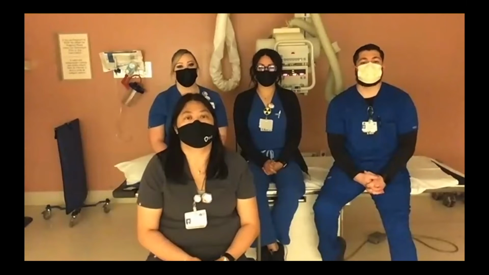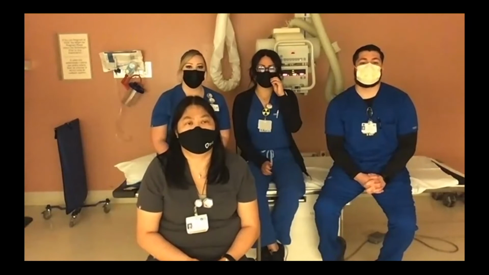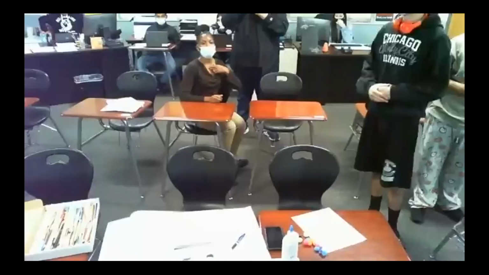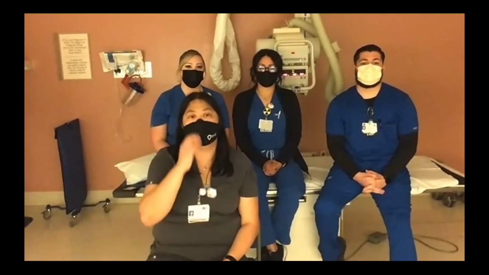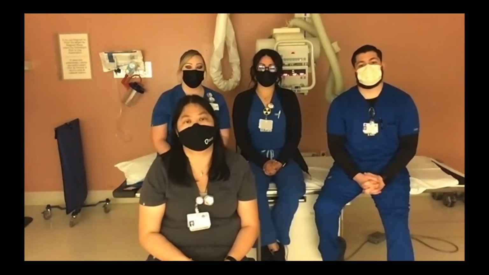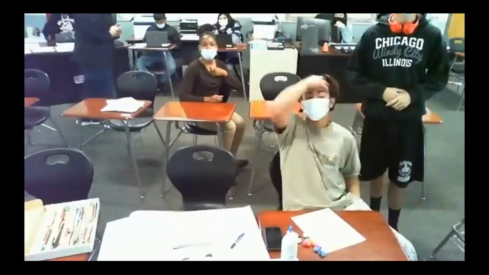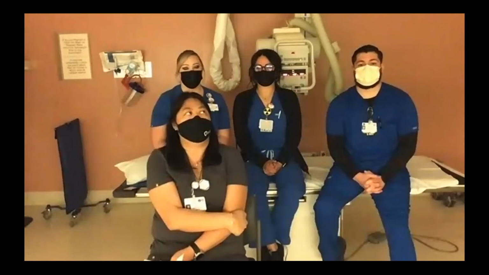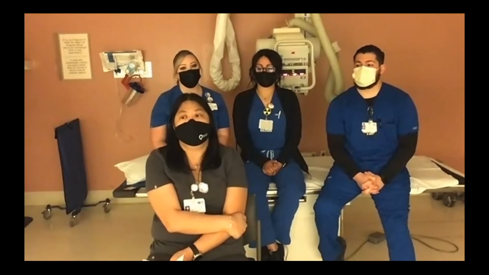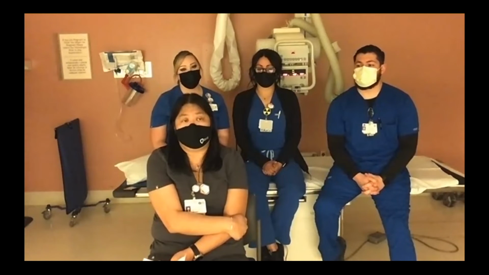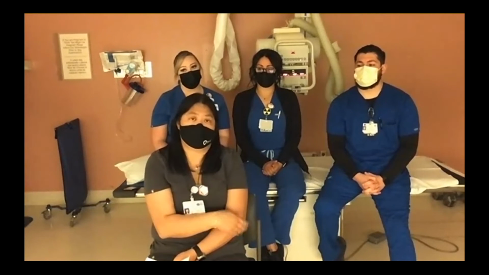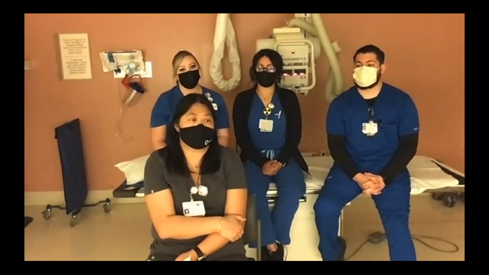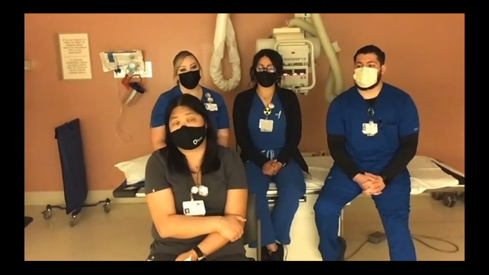How do you join the program? How long is the program? 22 and a half months long, so almost 2 years. How much do you get paid? It depends on what facility you get hired at, and different facilities pay differently. We're county, so we get paid lower compared to Kaiser, but this is all based on experience as well.